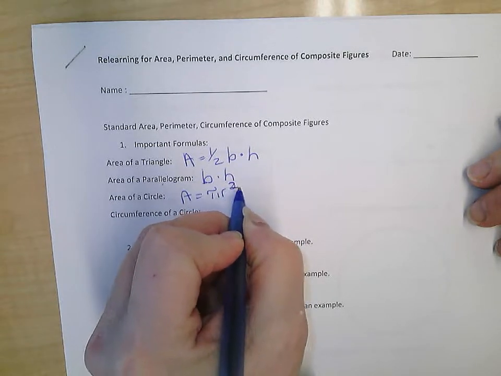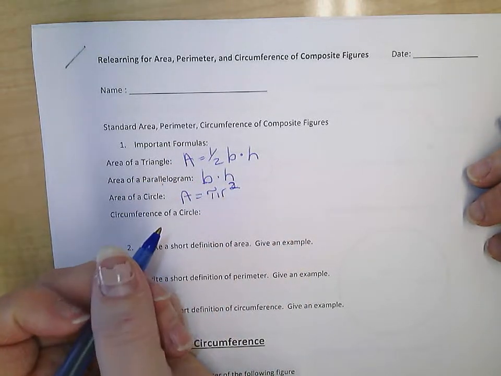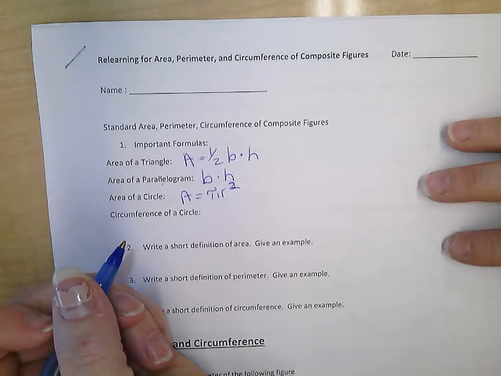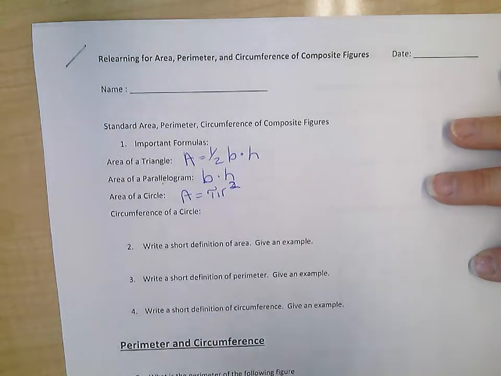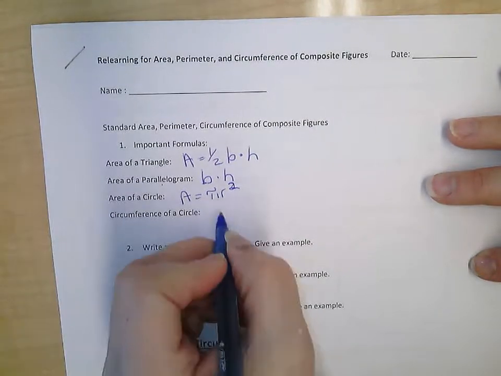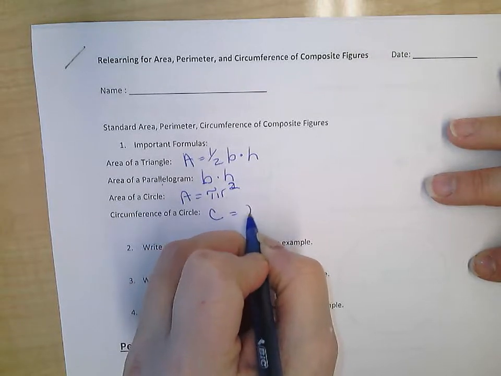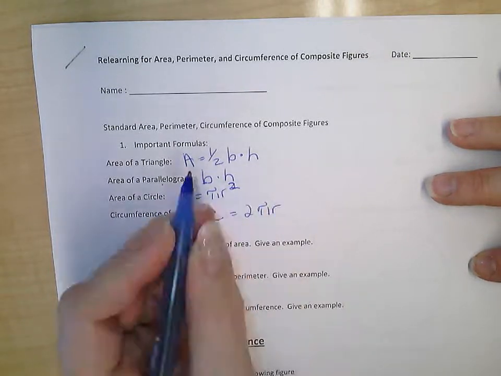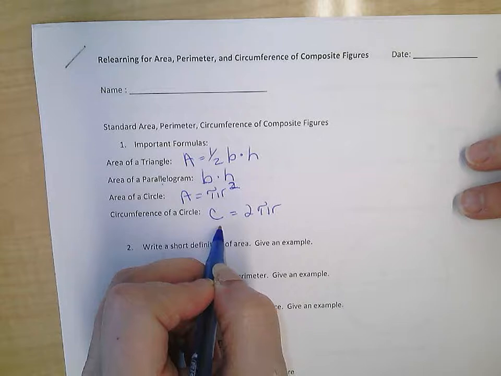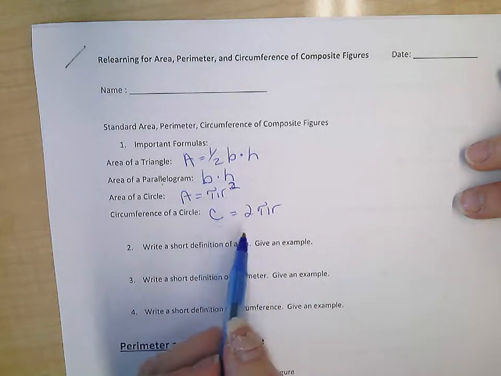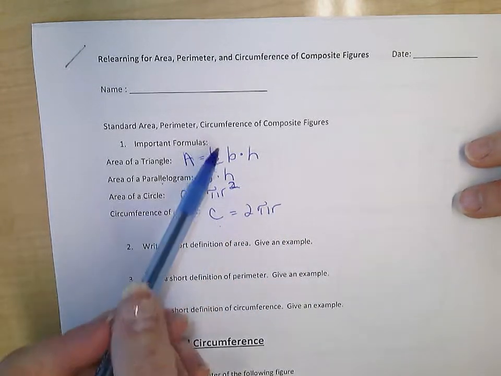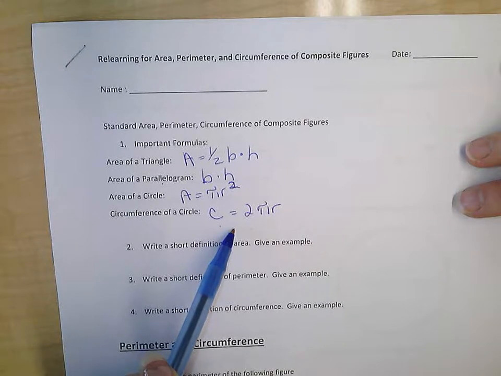Now again, I'm going to encourage you, you need to memorize these formulas in order to be successful at this standard. The circumference of a circle is C equals 2 pi r, C standing for circumference, and we'll be covering over what that actually is in a minute, but these are the basic formulas that you should be able to know for this standard.